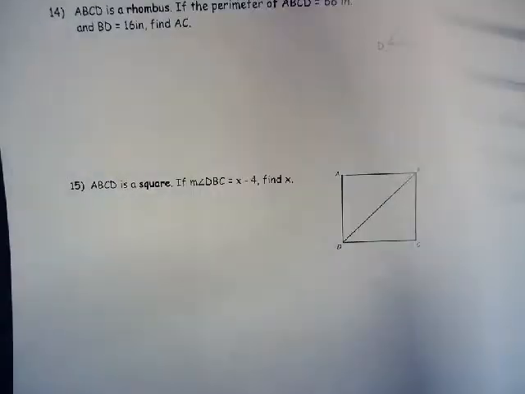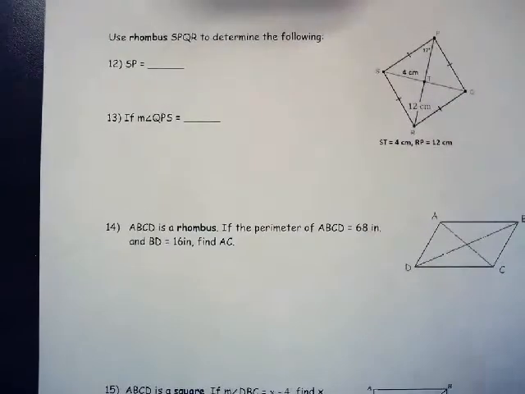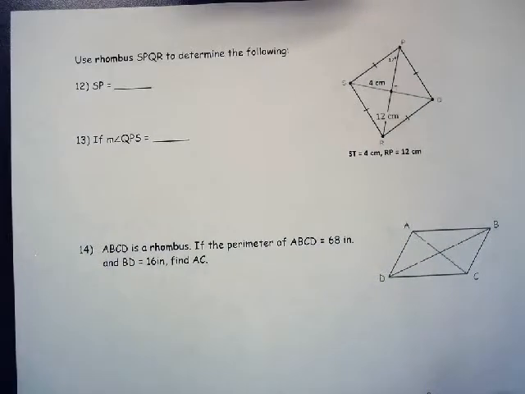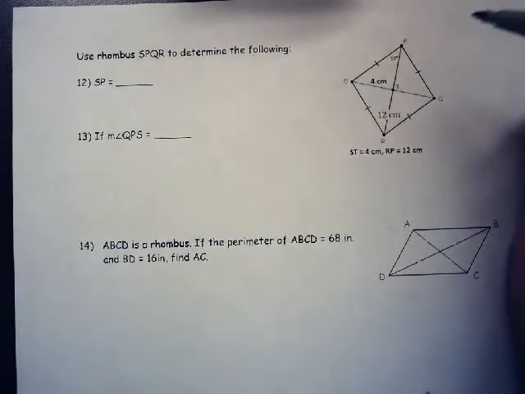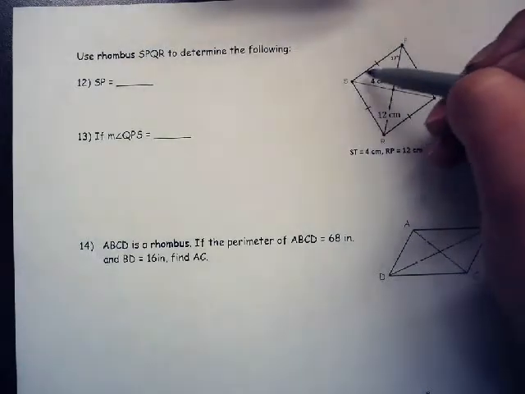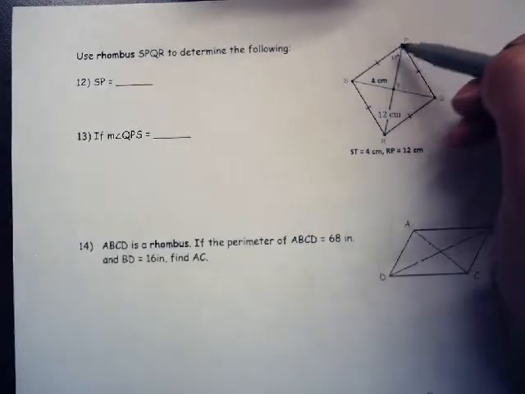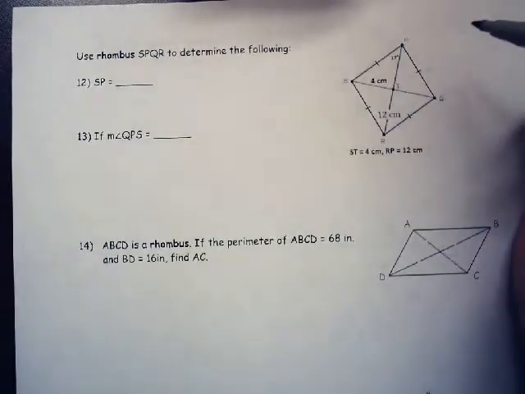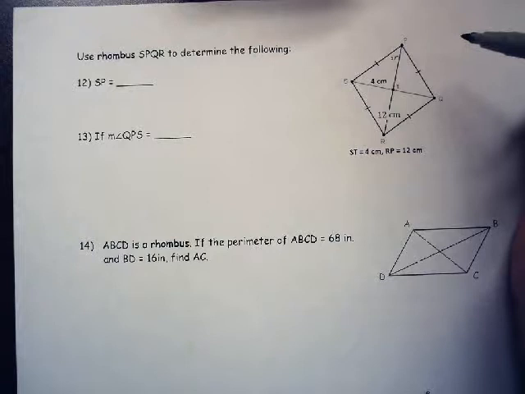Alright, one more set to go over here. Use rhombus SPQR to determine the following. So it says find SP, this side right here. And let's see what information it gives me.